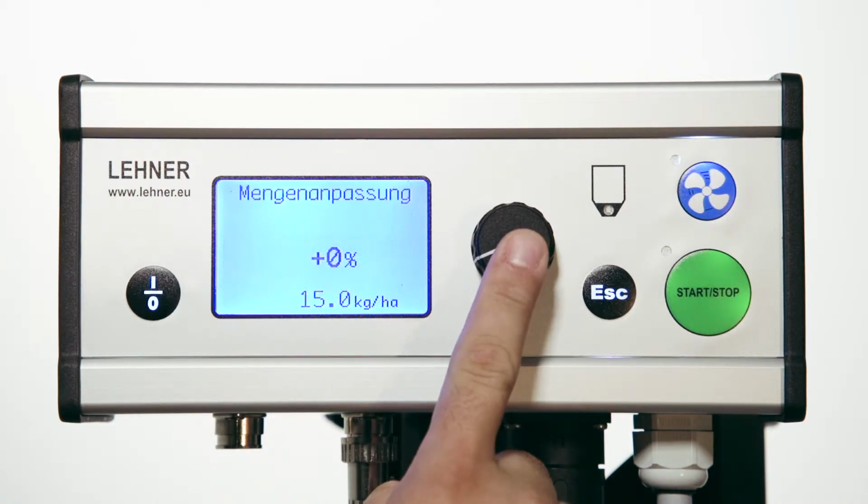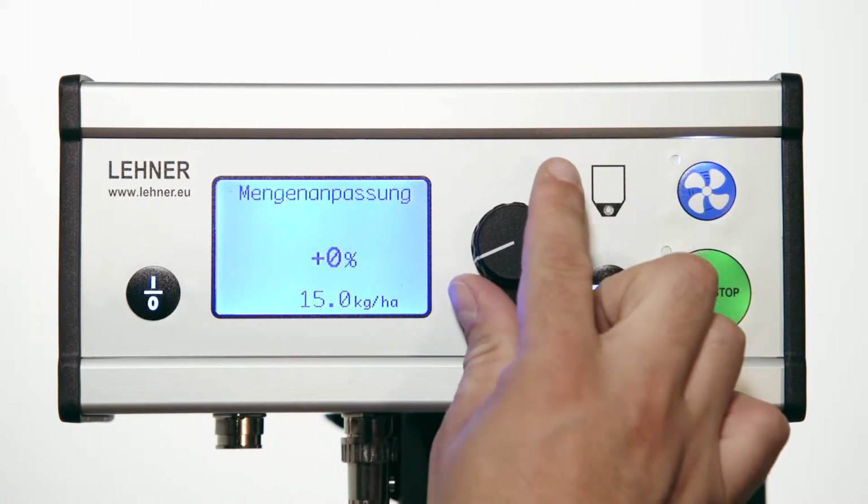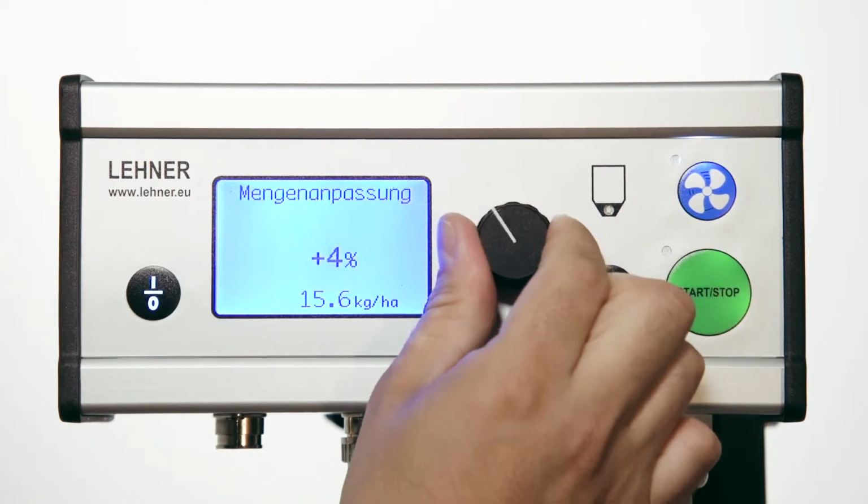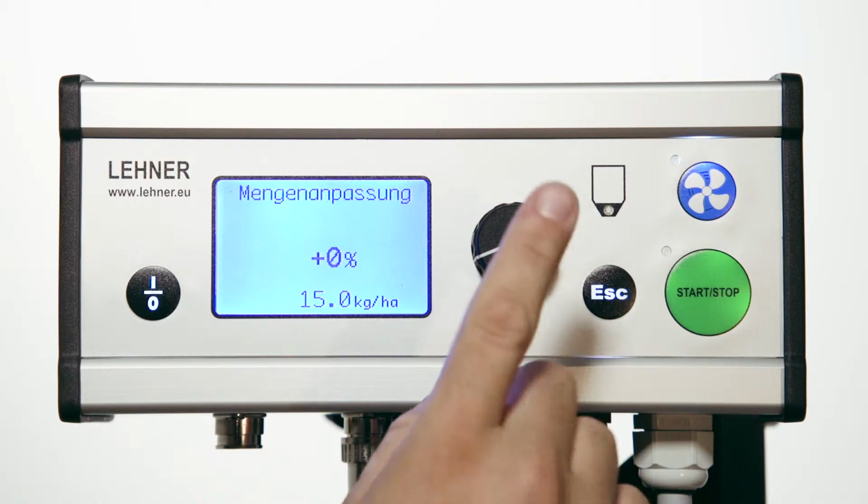The first line in the main menu is Quantity Adaptation. Here, it's possible to adjust the output rate in the event of a deviation from a preset value, such as tractor wheel slip.